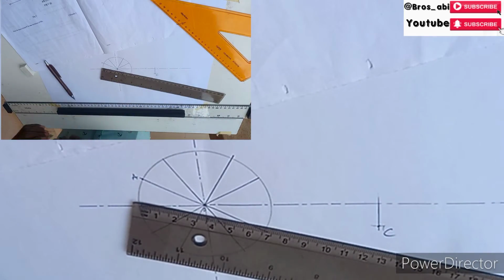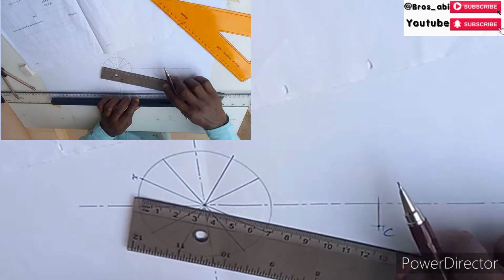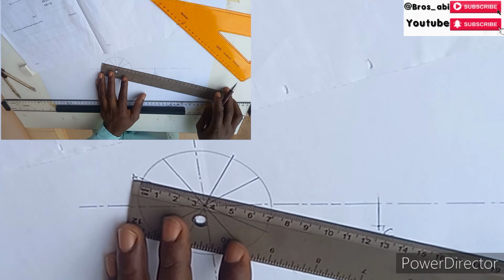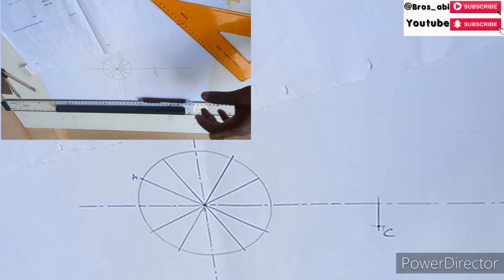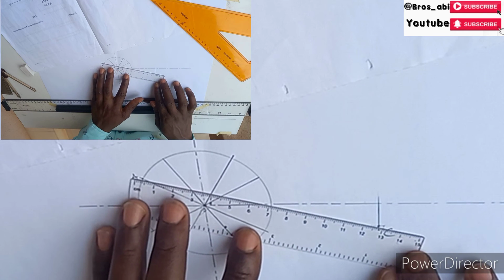Yes, that's my center. All right, now first slide. Okay, I want to use my short ruler. I'm using this.